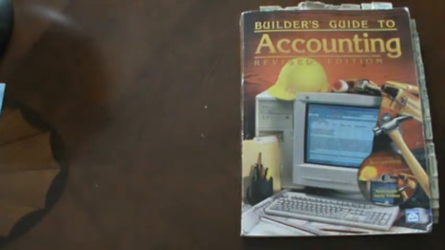You're going to know when the question is going to direct you to this book. Pure accounting questions are going to come out of this book, or they're going to come out of chapter 3 in your Florida Contractor's Manual. So one of the two.